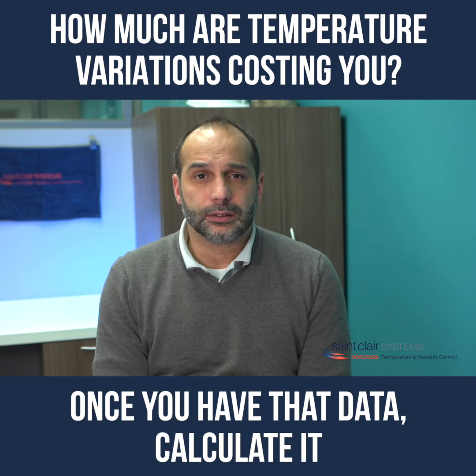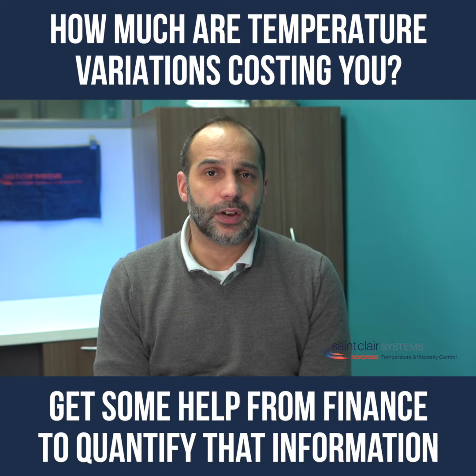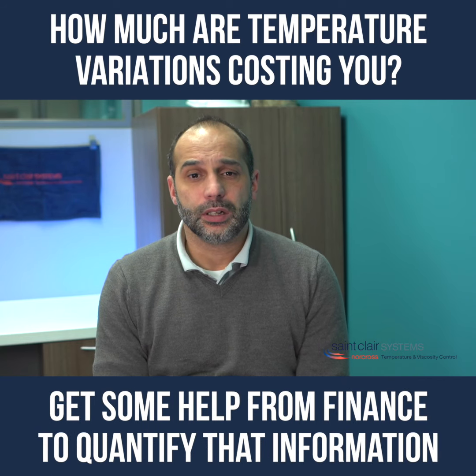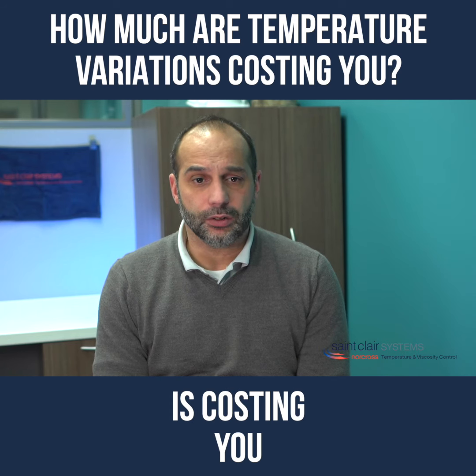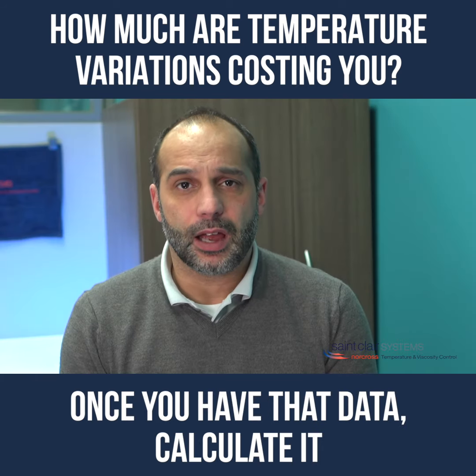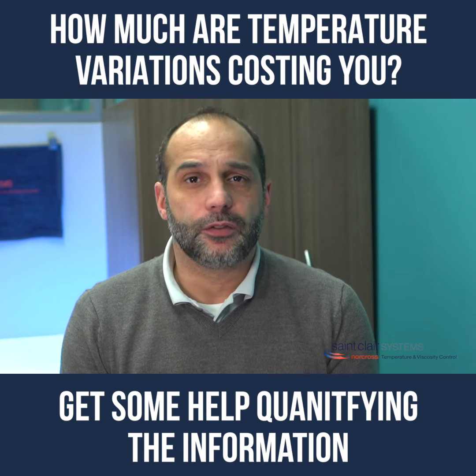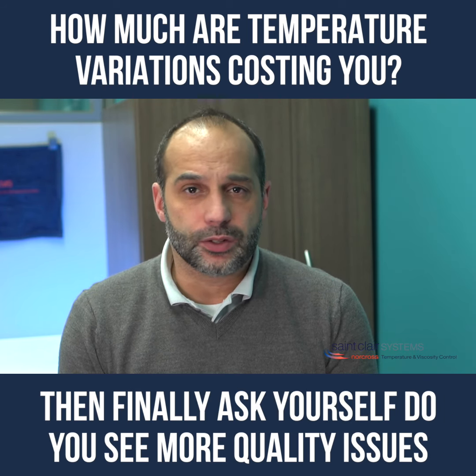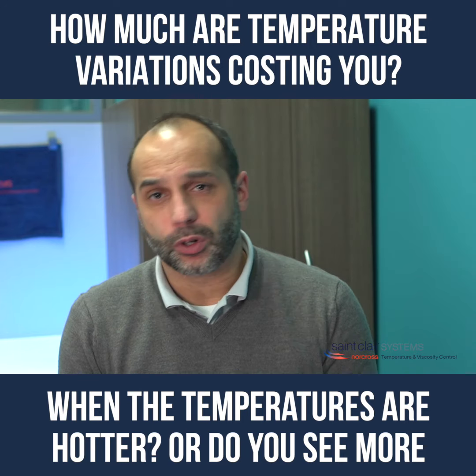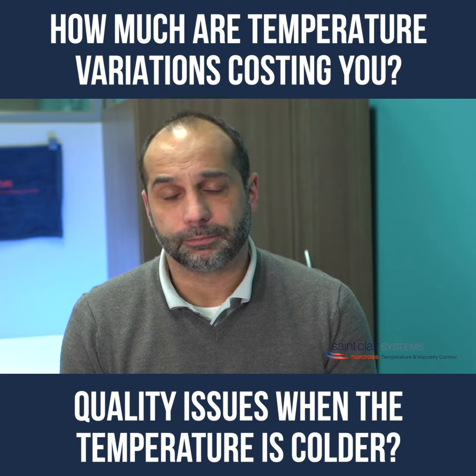Once you have that data, calculate it. Get some help from finance to quantify the information and find out if and how much money the scrap and the rework is costing you. Then finally ask yourself, do you see more quality issues when the temperature is hotter, or do you see more quality issues when the temperature is colder? And that's it.